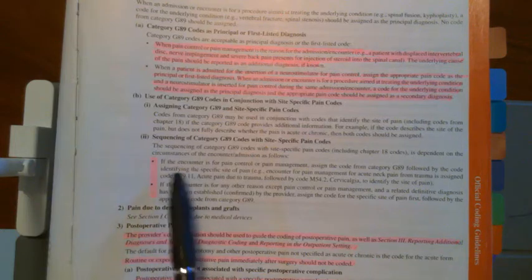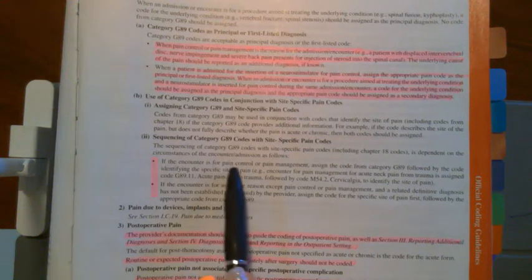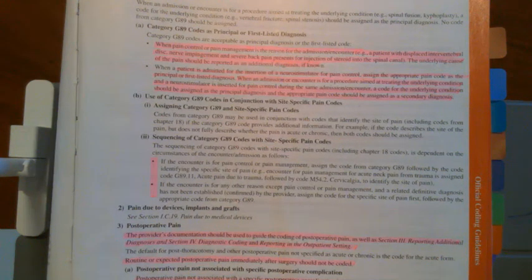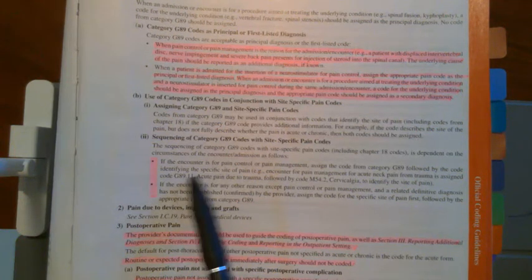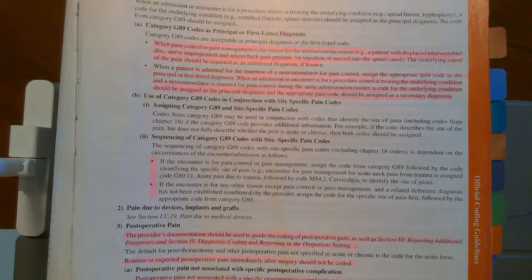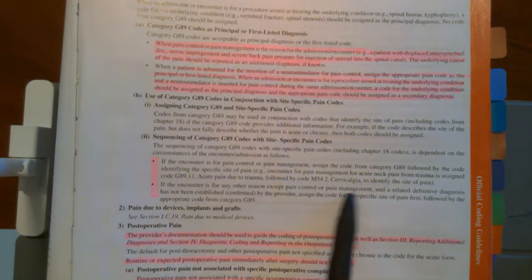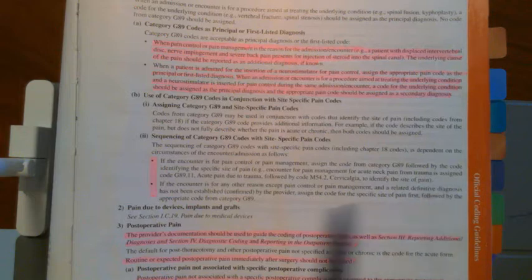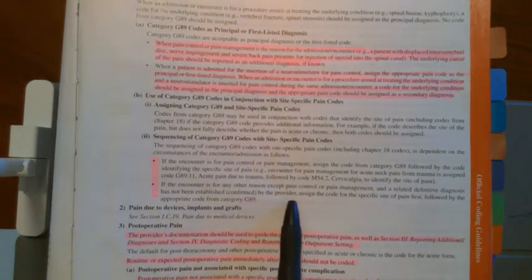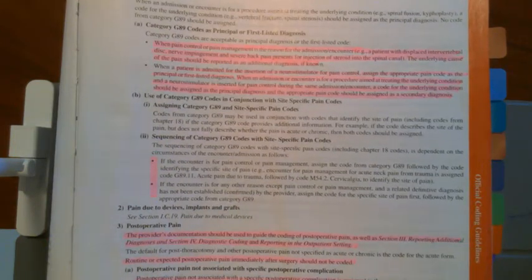So for the sequencing, here we have two different guidelines. So if the encounter is for pain control or pain management, we want to assign the category G89 followed by the identifying code for the specific site of pain. If the encounter is for any other reason except pain control or pain management, and a related definitive diagnosis has not been established by the provider, assign the code for the specific site of the pain, followed by the code from category G89.